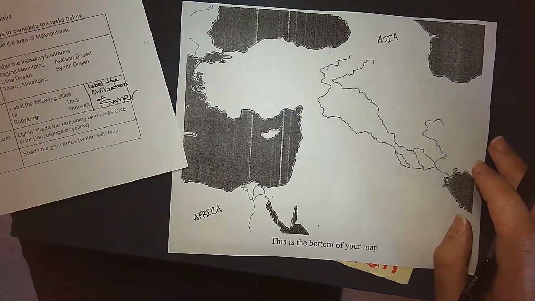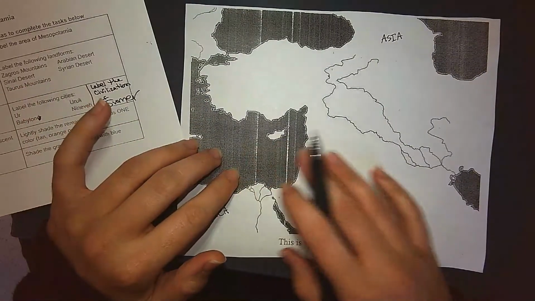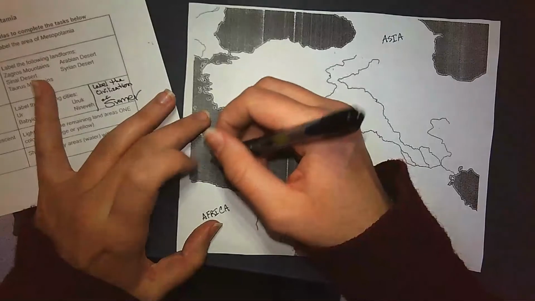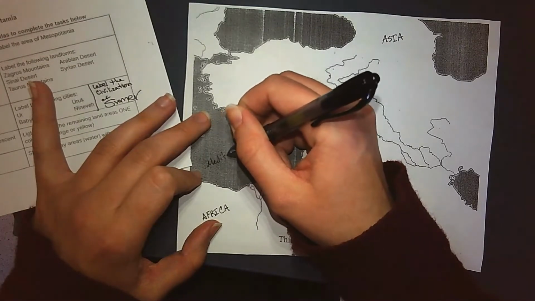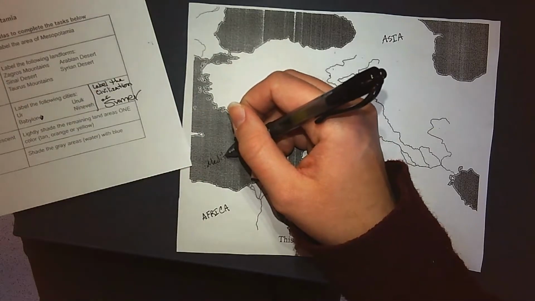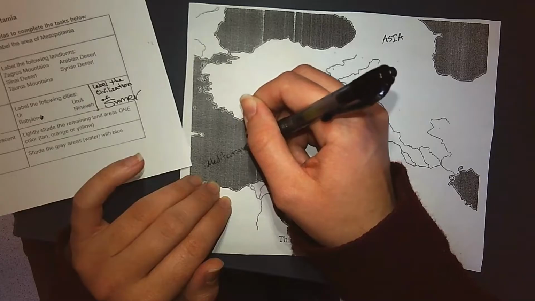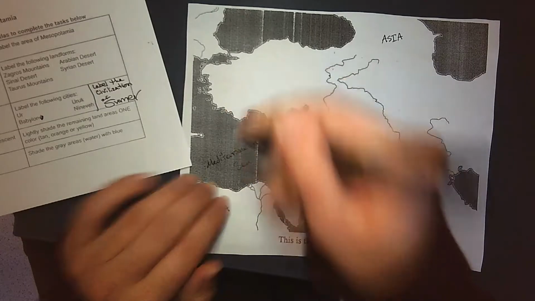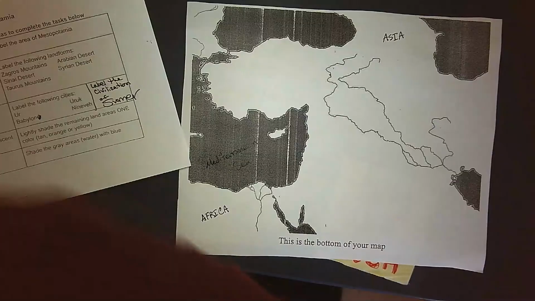Then we're going to look at some of the bodies of water here. This right here is the Mediterranean Sea, and it is a very large sea. We're going to label it, and for all of our bodies of water, we are going to color them in blue.